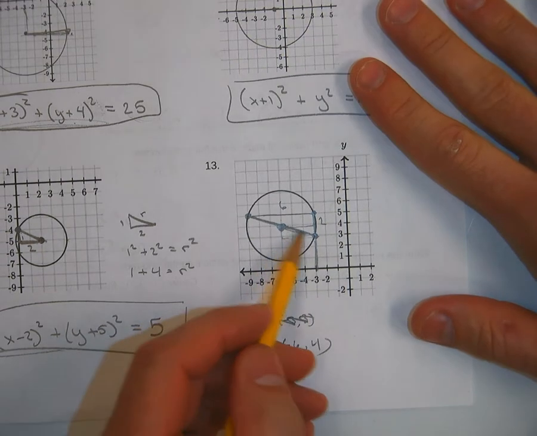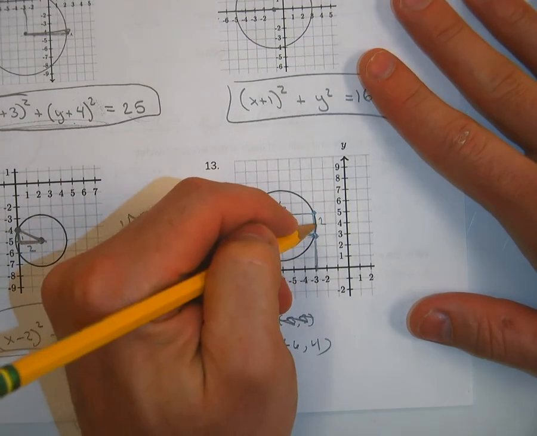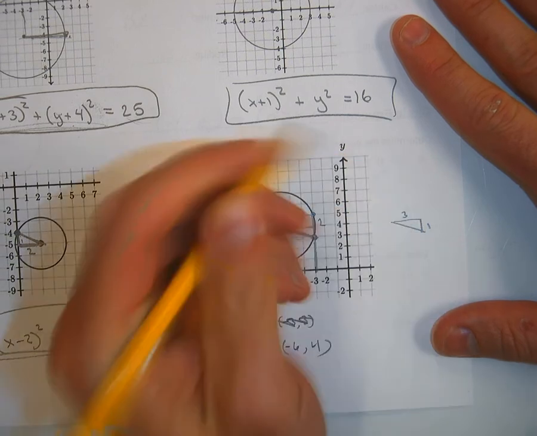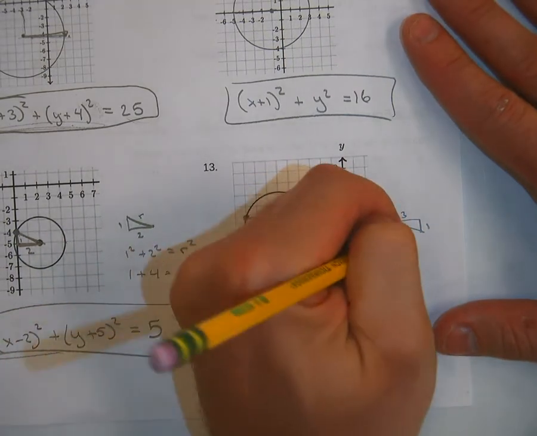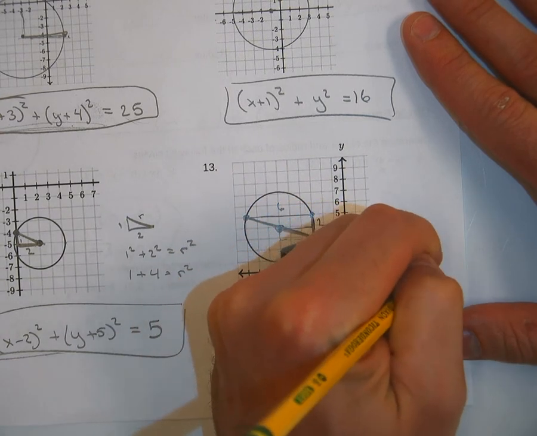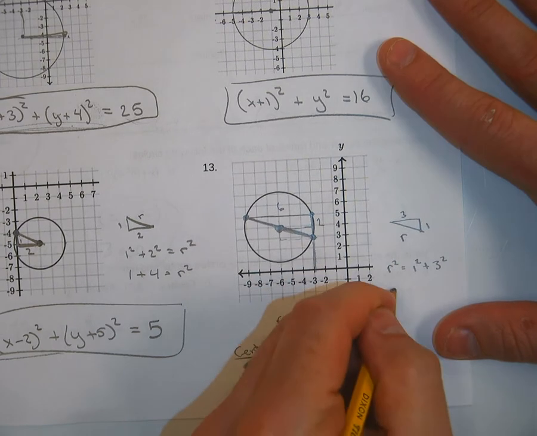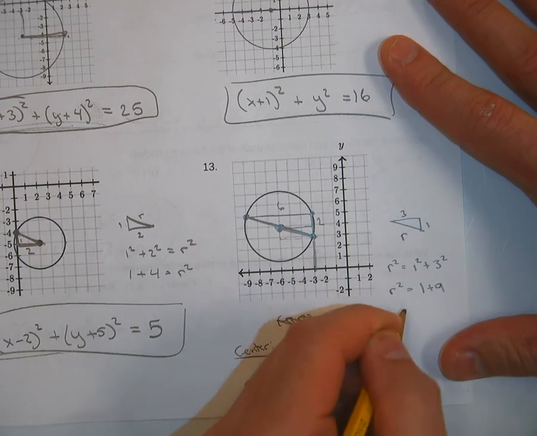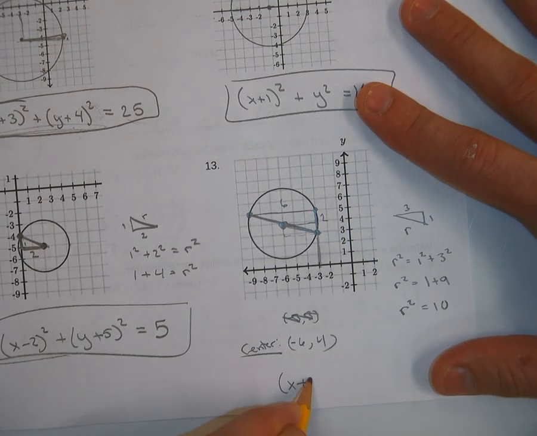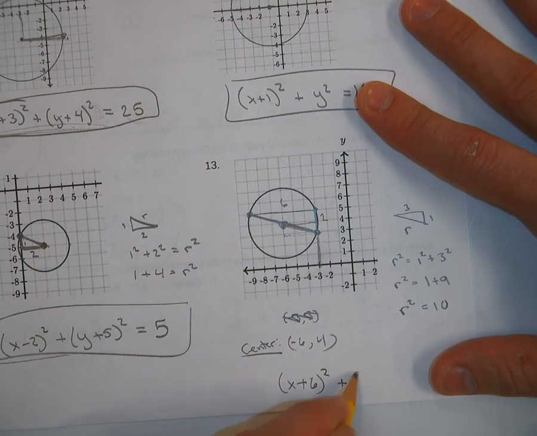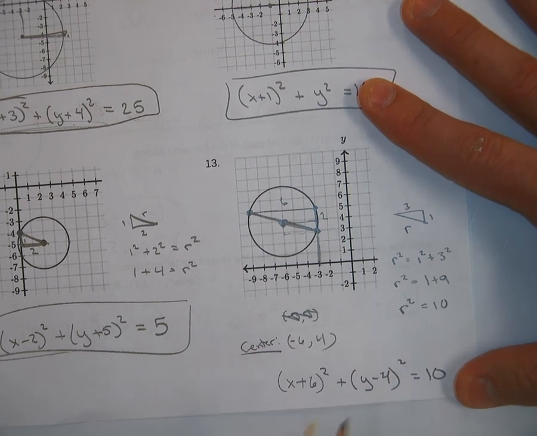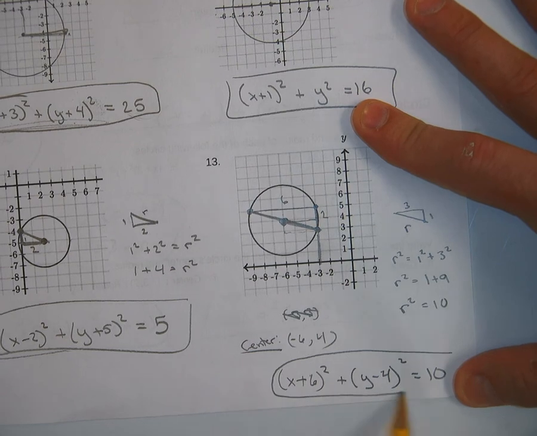Now, to find what that radius actually is, I need to use those numbers again, 1 and 3, to find my radius, or better yet, my radius squared. So I've got radius squared equals that 1 squared there plus 3 squared there. Radius squared equals 1 plus 9. Oh, my radius squared is going to be a fat tenner. So I have (x + 6) squared plus (y - 4) squared equals 10. Senor Diaz.